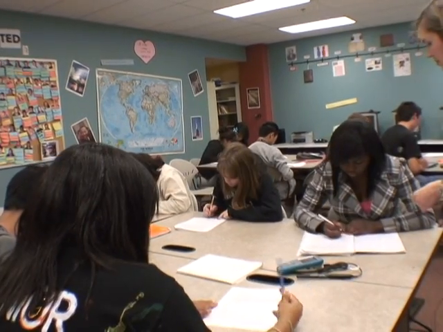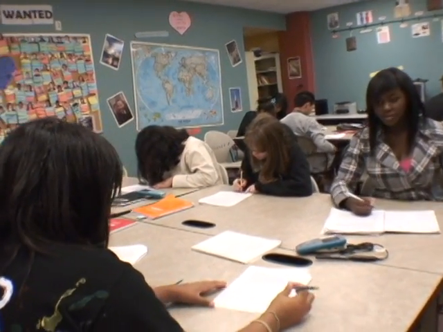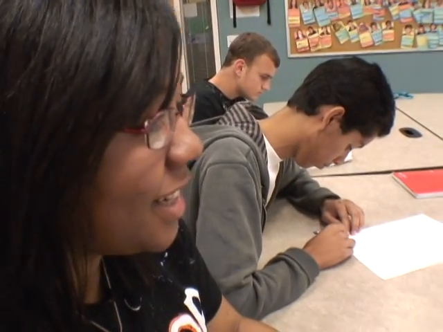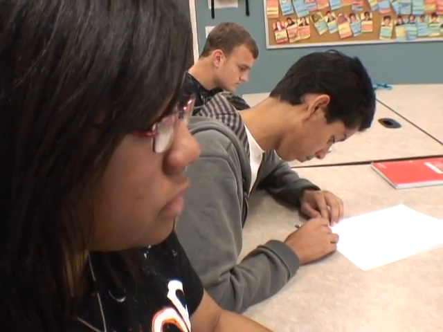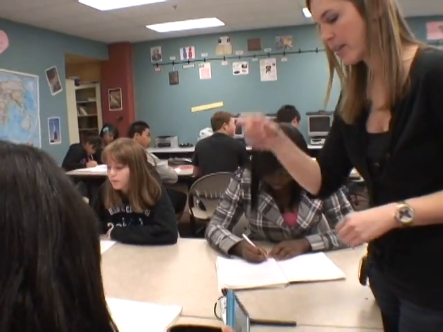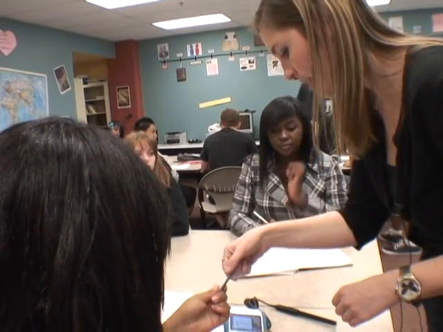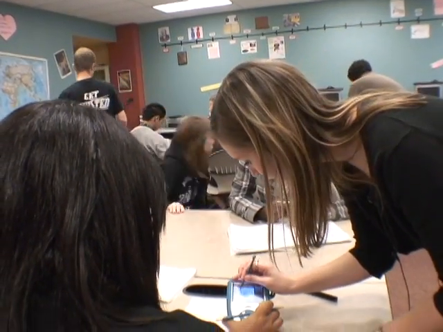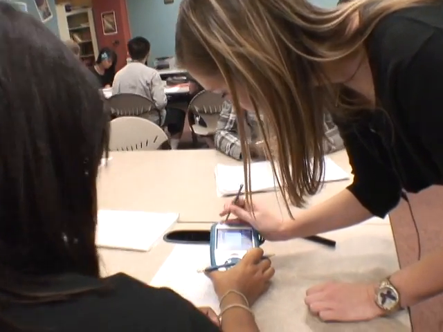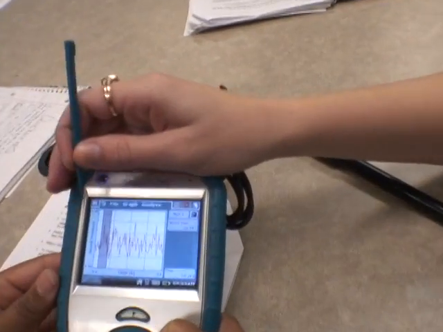Excellent. This would be easier if our graphs were like theirs. Yeah, big squares or little squares, the same size. You're right. If you use the stylus for this, you can highlight a section.